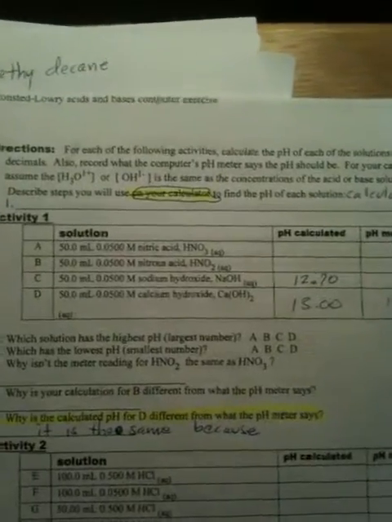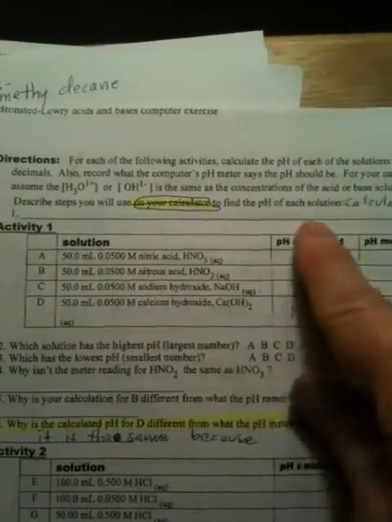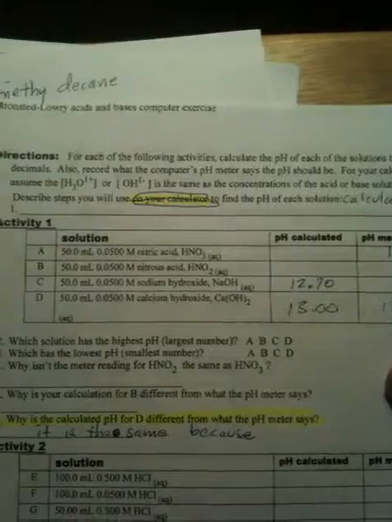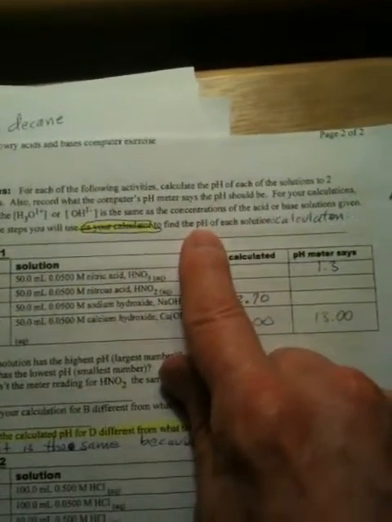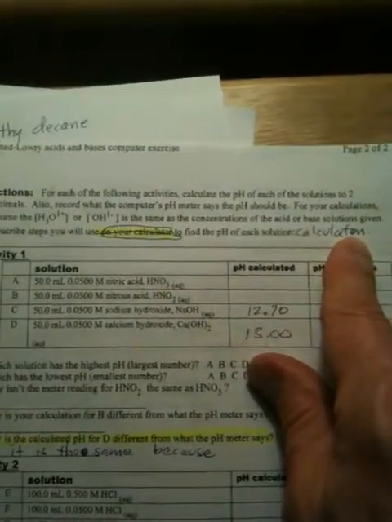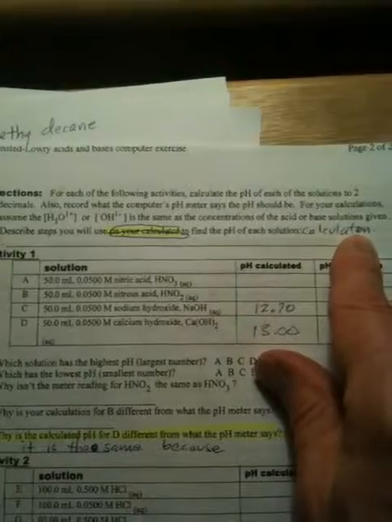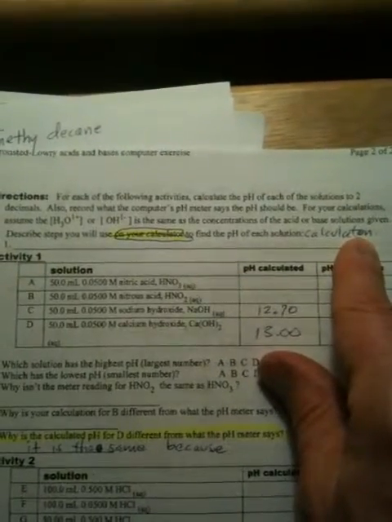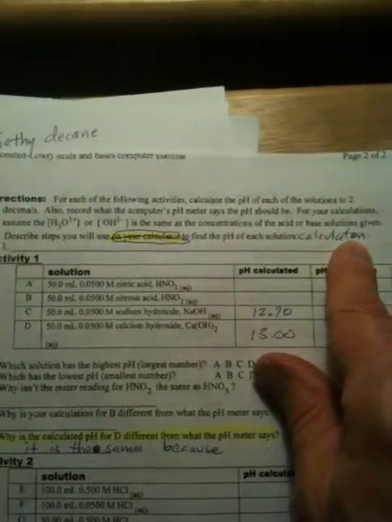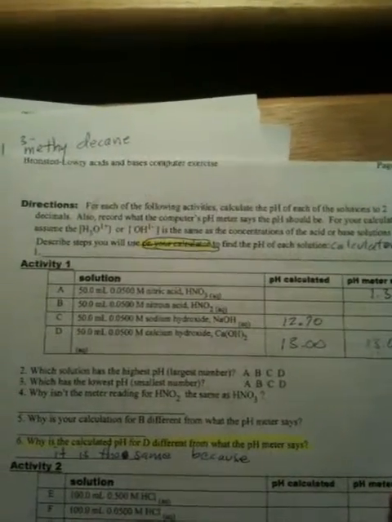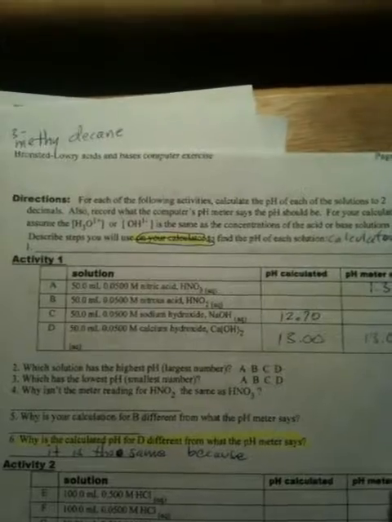And what I'm looking for right here is that you describe to me how you're going to find the pH of each solution and what your calculation is all about, how you do it. So you've got to talk about how we use the little chart to change concentration into pH. And what we're doing there, of course, is taking the minus log.